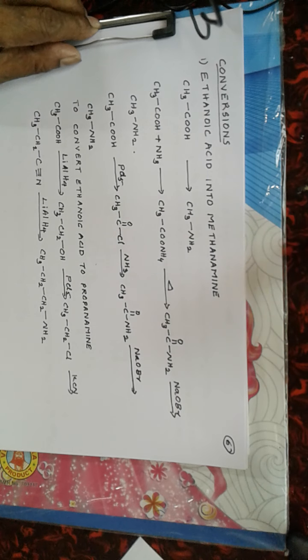Now a secondary amine will form a sulfonamide derivative, but this derivative cannot get dissolved in alkali because there is no NH bond in the structure. So the reaction between a secondary amine and para-toluene sulfonyl chloride.